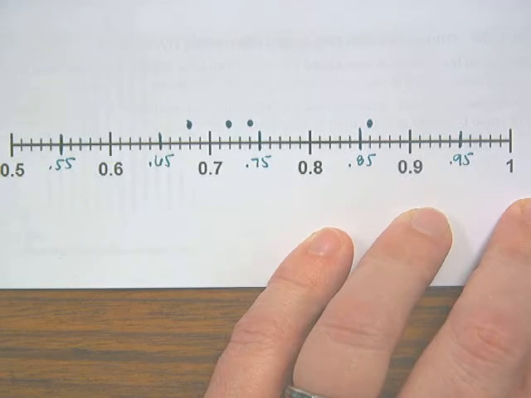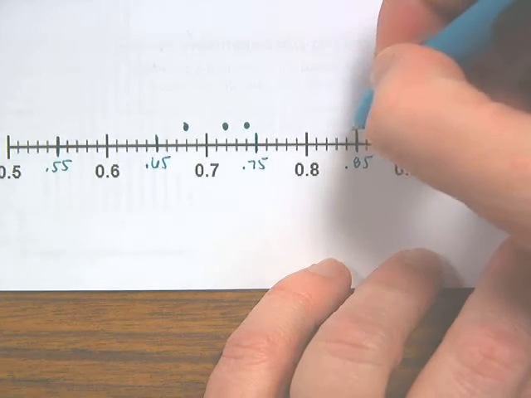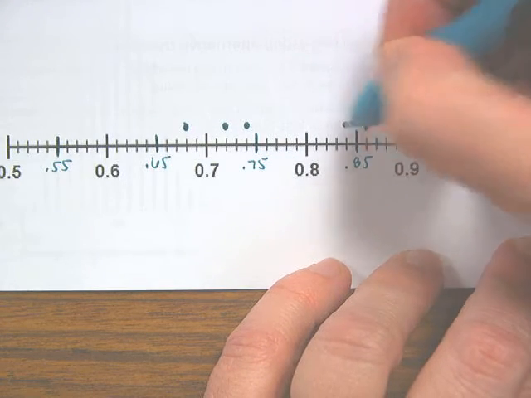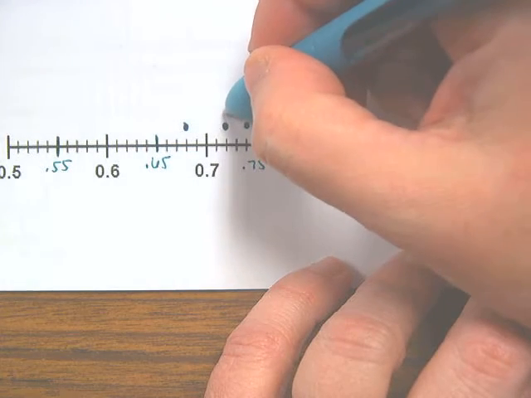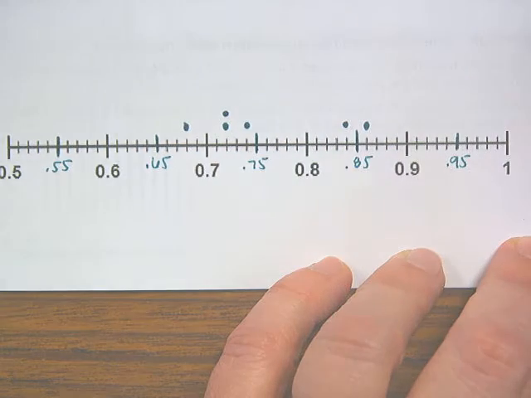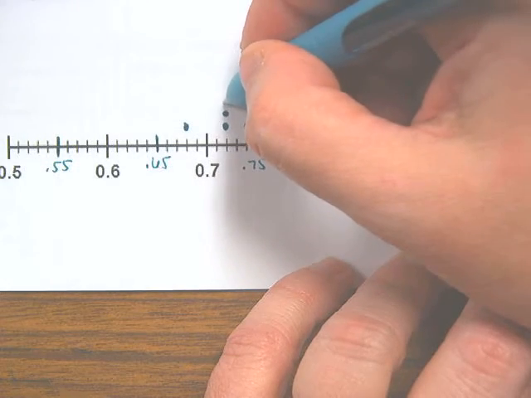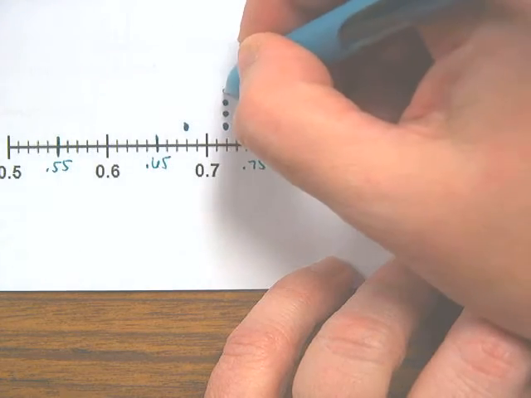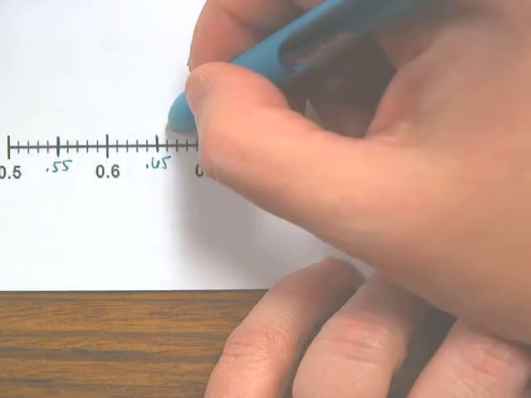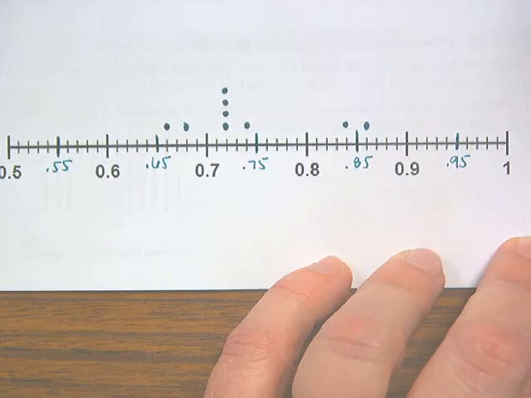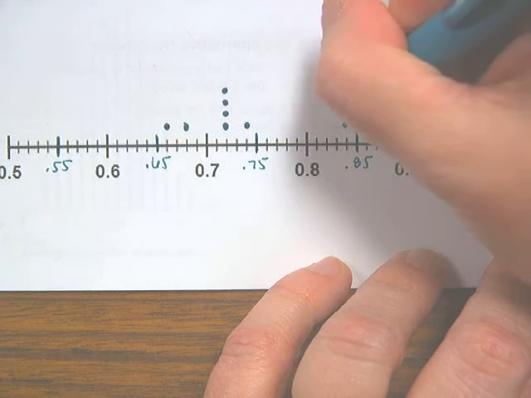I got 0.84. Okay? 0.72. 0.72. Cool. 0.66. 0.84.